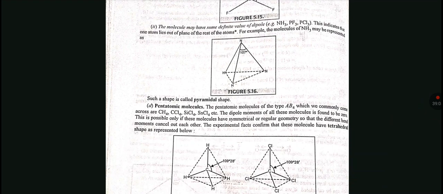Pentatomic molecules. The pentatomic molecules of the type AB4 which we commonly come across are CH4, CCl4, SiCl4, SnCl4. The dipole moment of these molecules is found to be 0. This is possible only if the molecules have a symmetrical or regular geometry so that the different bond moments cancel each other. The experimental facts that confirm these molecules have tetrahedral shapes are represented below.